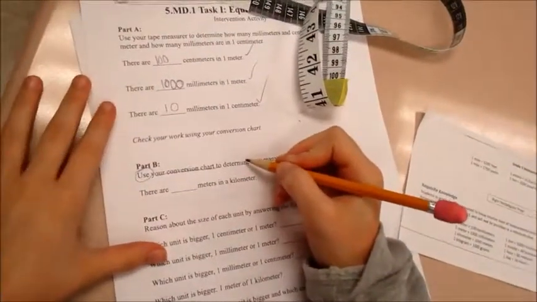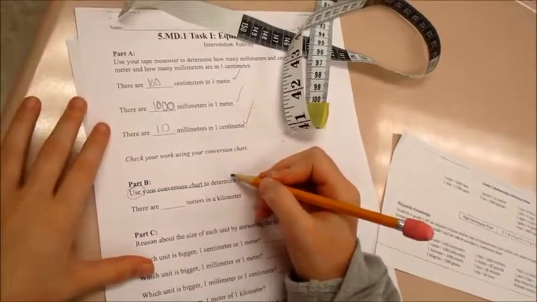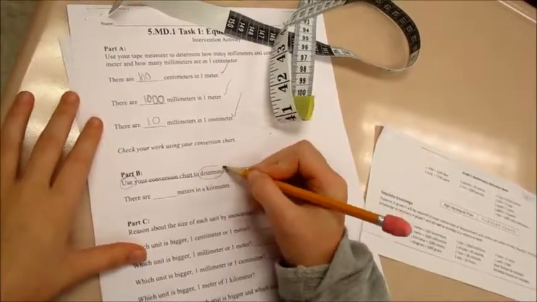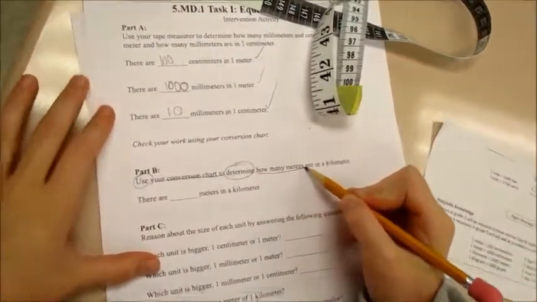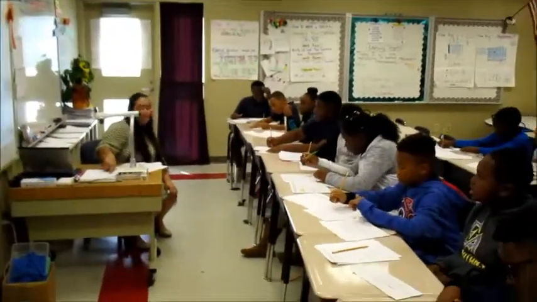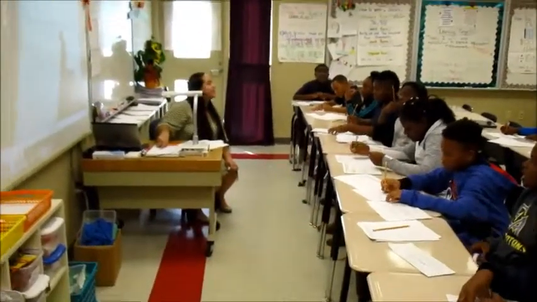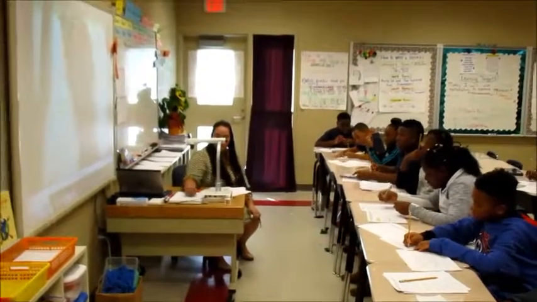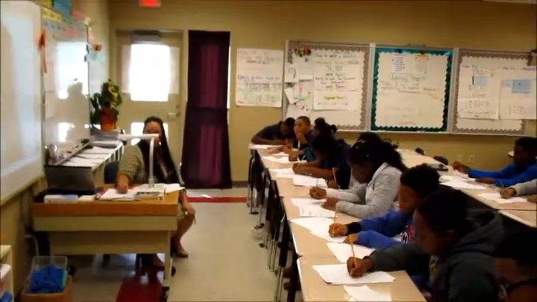I heard somebody say determine. Determine is another do word, an action word. Determine what? How many meters are in a kilometer? Did you use your conversion chart? Yes. Did you determine how many meters are in a kilometer? Yes. How many? 1,000. Y'all got it going on.